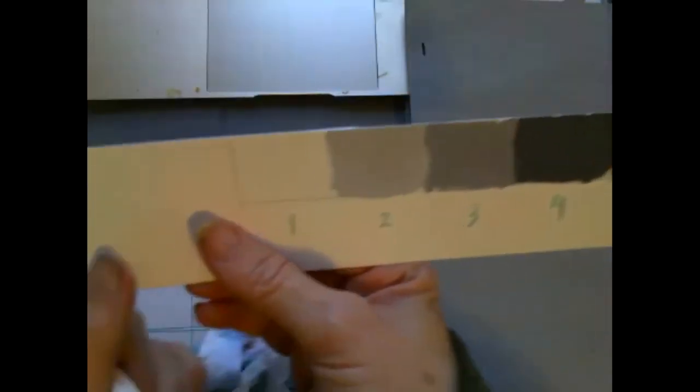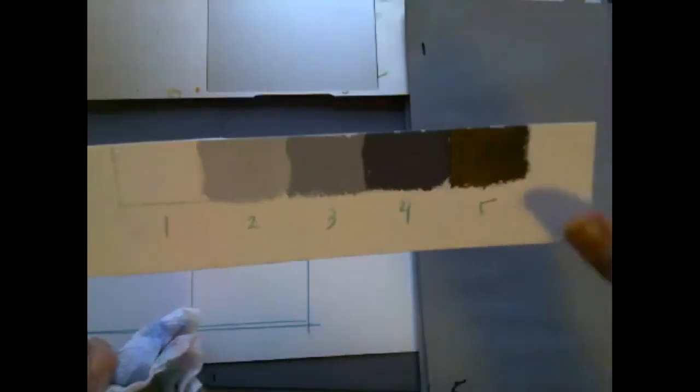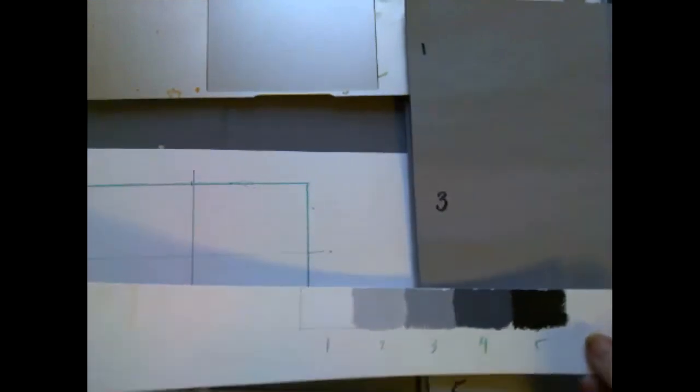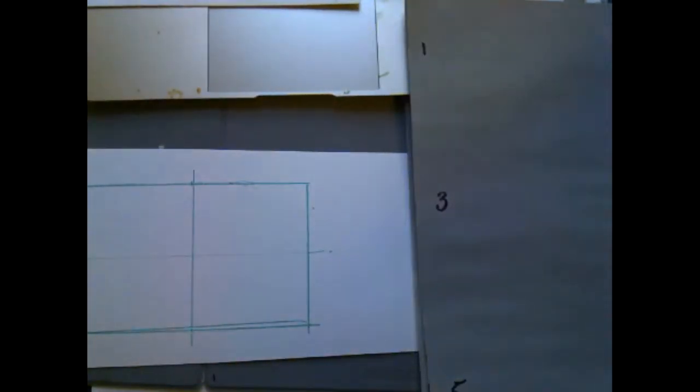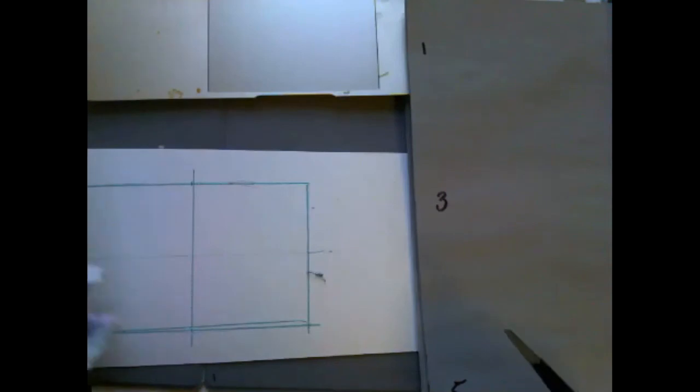Okay, so we have our value scale that has been calibrated. And I actually took a little edge off my value scale so I can put this right on top of different pieces of paper and really see how they compare. Now, one thing that I wanted to show you is that my palette is actually a mid-tone, and you can see that that 3 is pretty much the same as my palette. And that is actually done on purpose so that I know what a mid-tone value is.